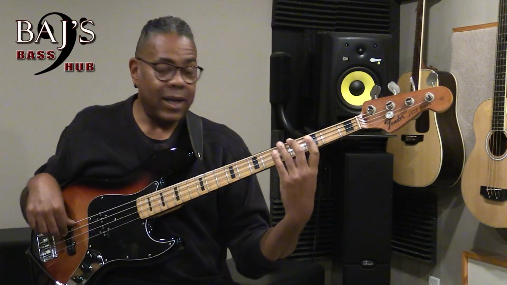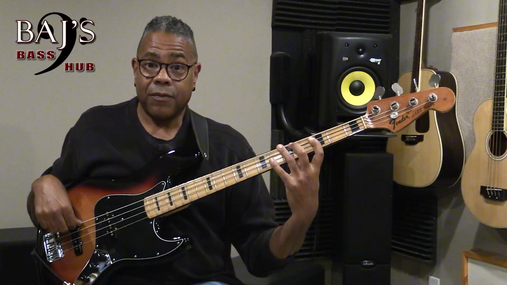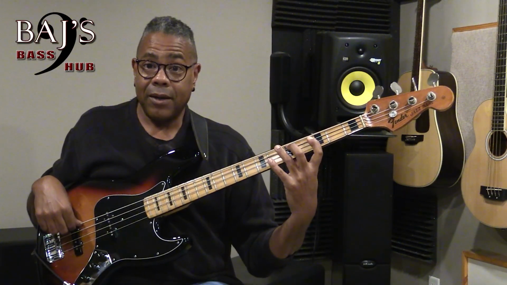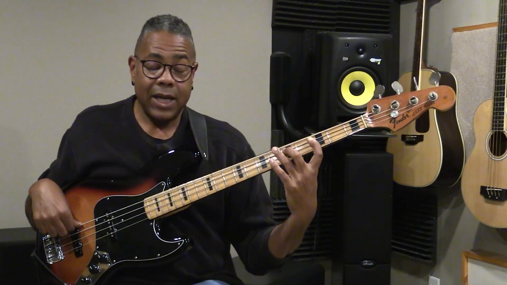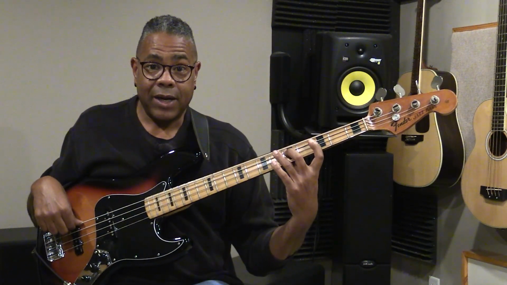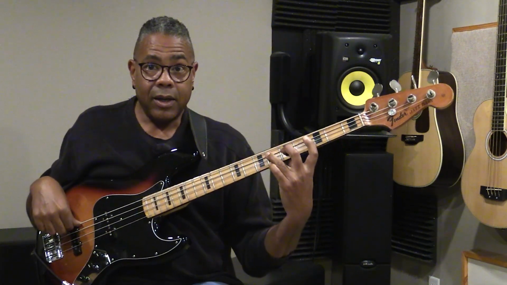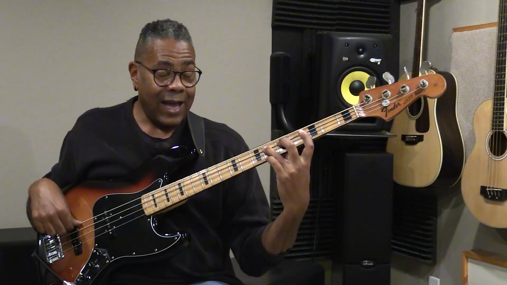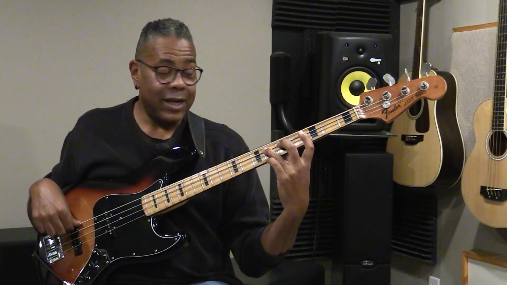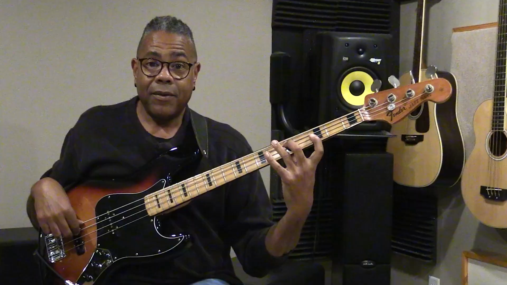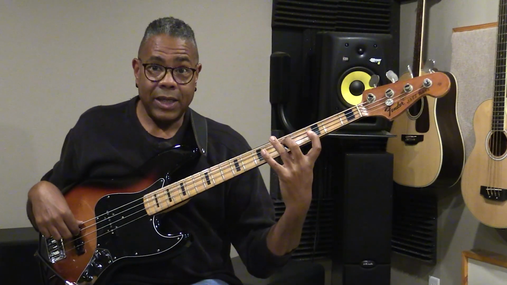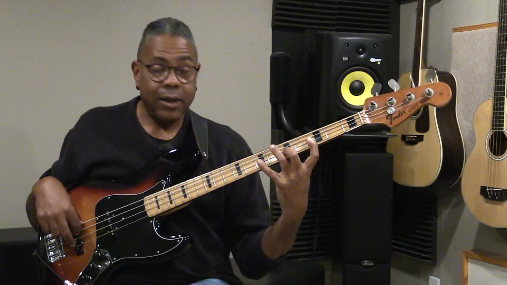So my fingering would be C, third fret of the A string with my index finger, D, fifth fret of the A string with my middle finger, E flat, which would be the sixth fret of the A string, F would be the index finger on the third fret of the D string. You've got G, which is the fifth fret of the D string with my middle finger.